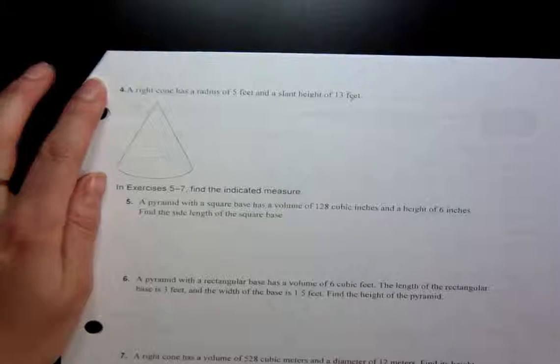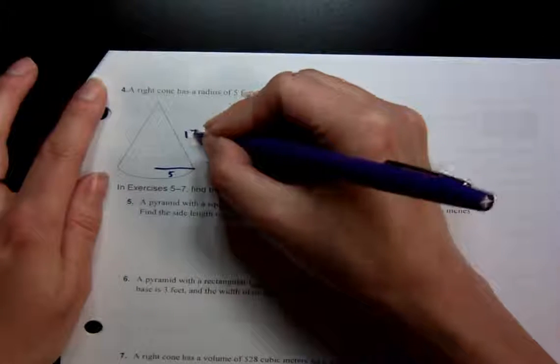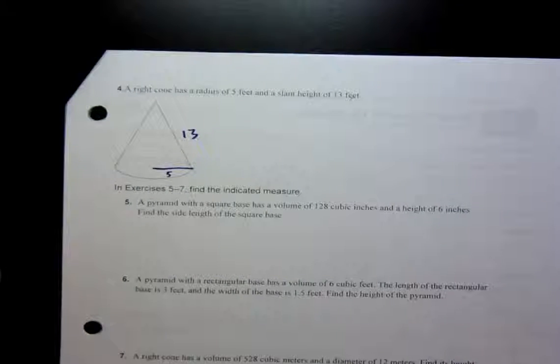This time it tells me a right cone has a radius of 5 feet and a slant height of 13 feet. What do I need to find the volume? What do you say? Yeah, base times height. So do I have the height? No. So how do I find the height?